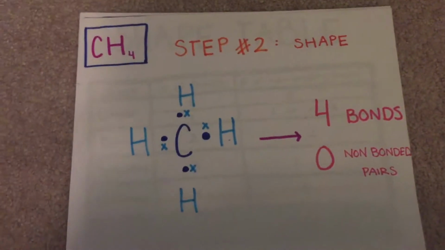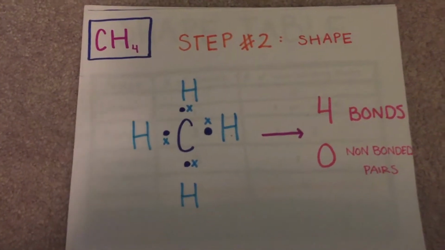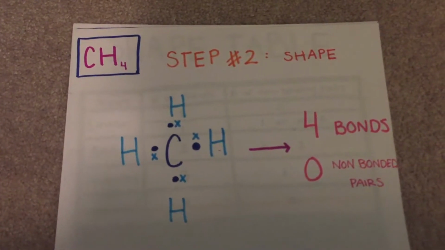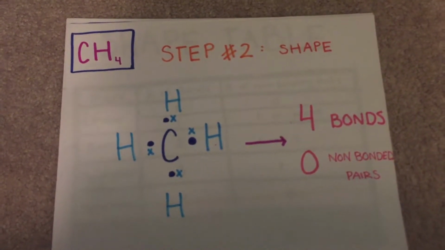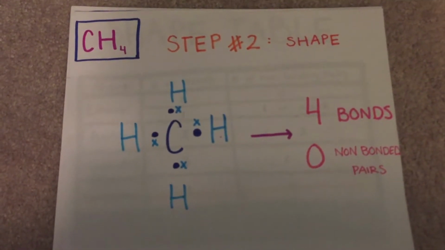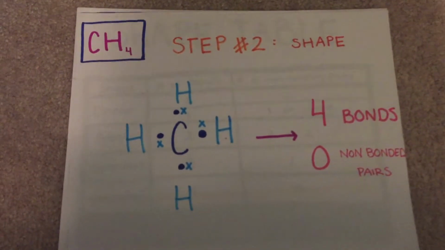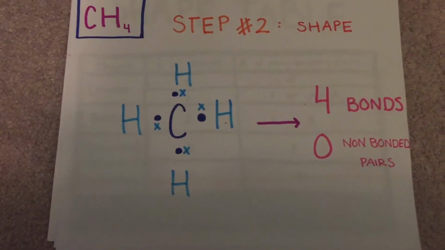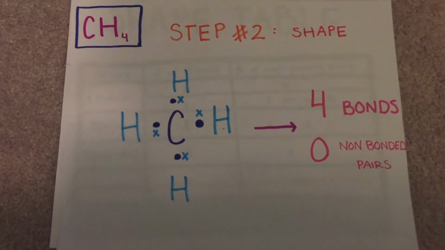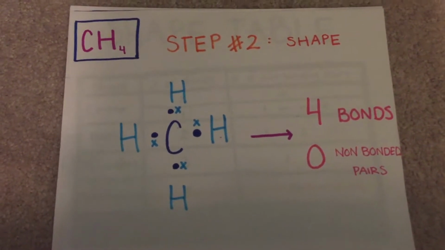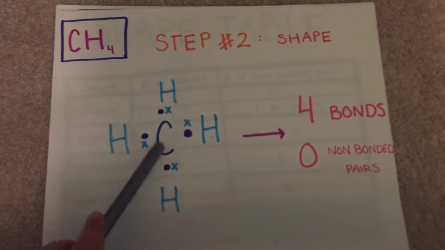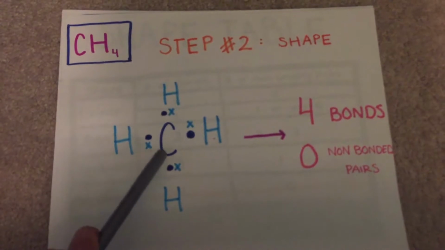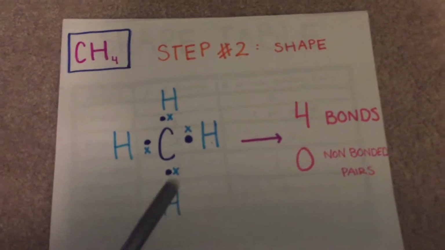The next step, step 2, is very related to the first step. Step 2 is shape, and it's related because you need the information from step 1 to do step 2. To start step 2, you're going to be looking at your Lewis dot structure, and we're going to look at the number of bonds and non-bonding pairs on the central atom only. So when you do this step, only focus on the atom in the middle, not the ones on the outside.